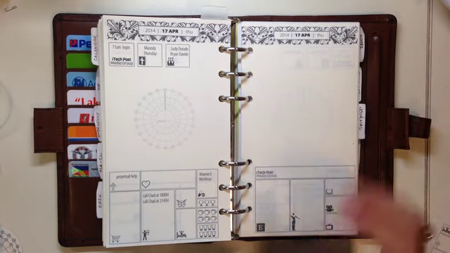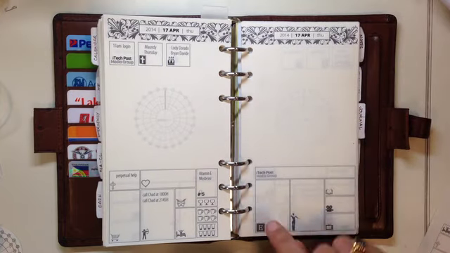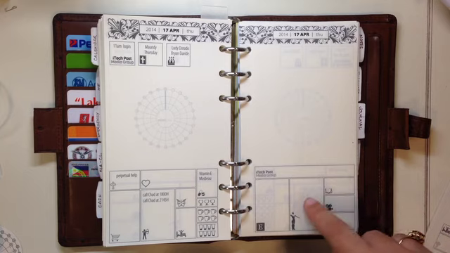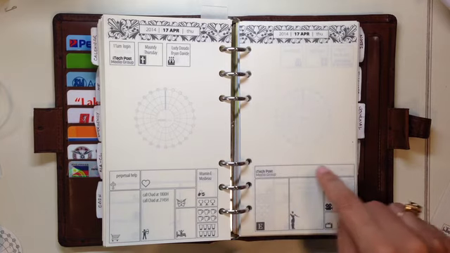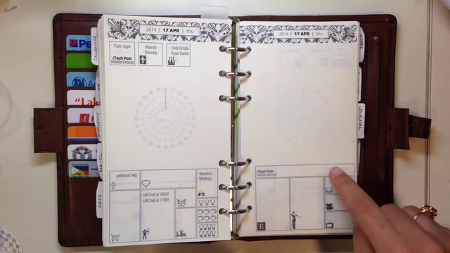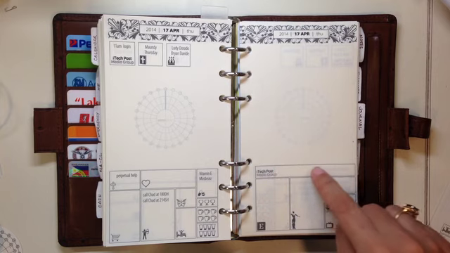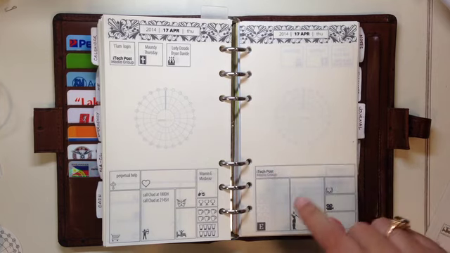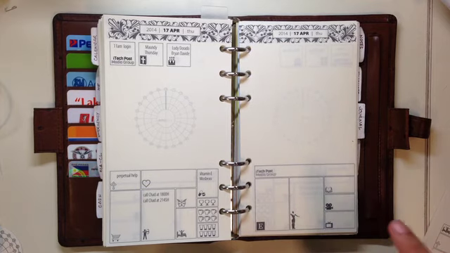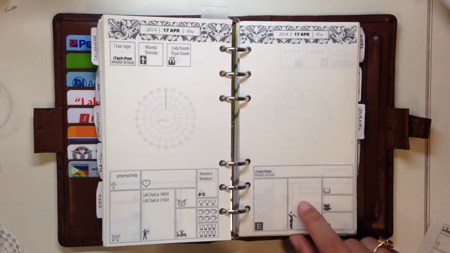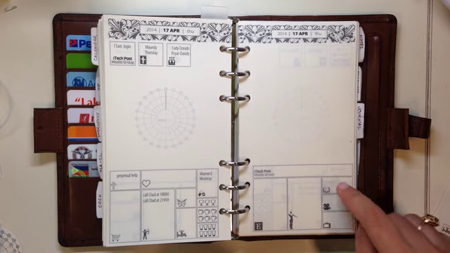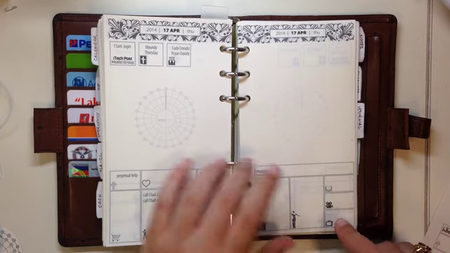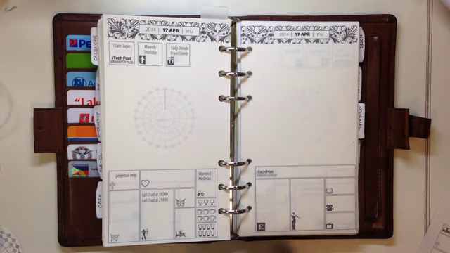In fact, this entire spread, including the boxes, are the things that I have to do. This is where I put names of the articles, 2 to 3 articles that I write for my night job, stuff for Etsy that I have to do, stuff for university that I have to do, a book that I have to read for the day, a movie that I have to watch for the day, and a TV show that I have to watch for the day.